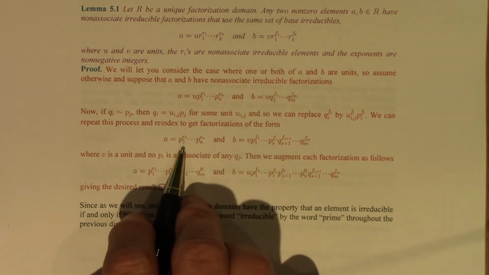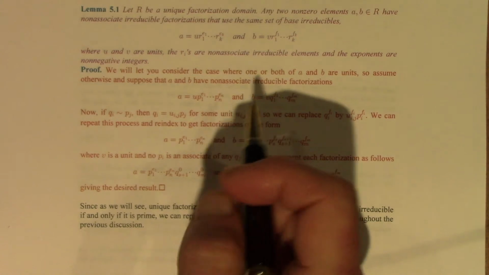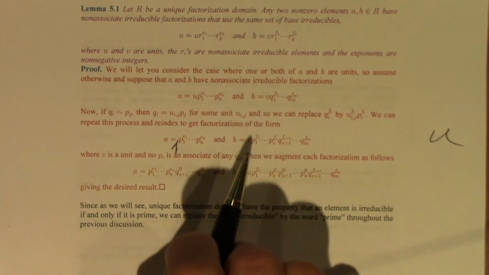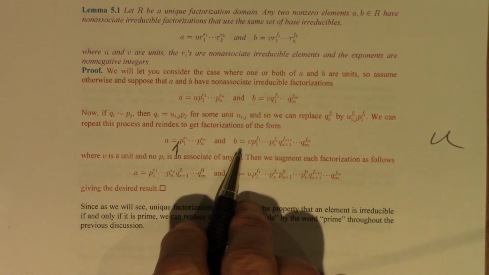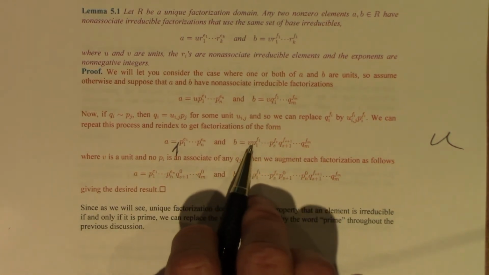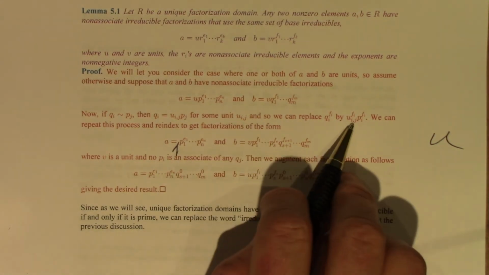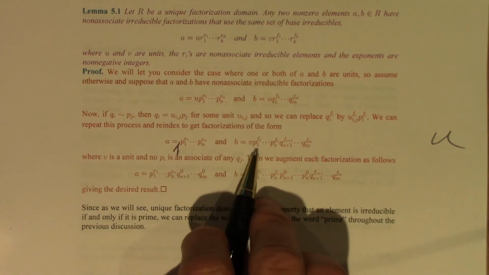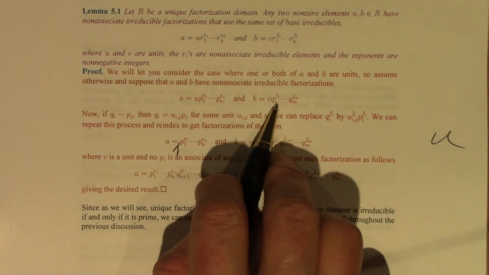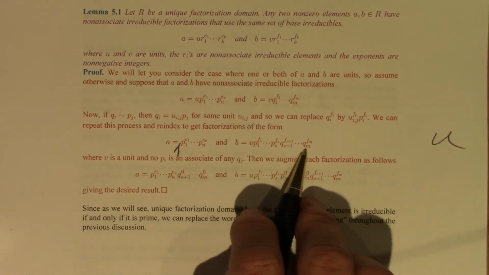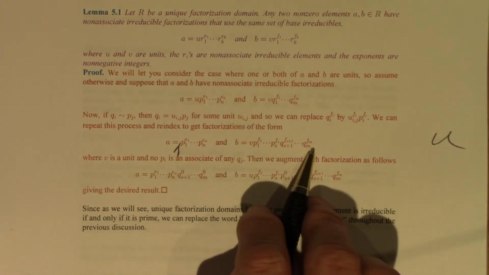The factorization of a remains the same, and I missed a u here. The factorization of b now looks like this. We can gather together the units u_ij and call their product v. We've changed the q's to p's, same exponent, and these remaining q's were not associates of any of the p's.